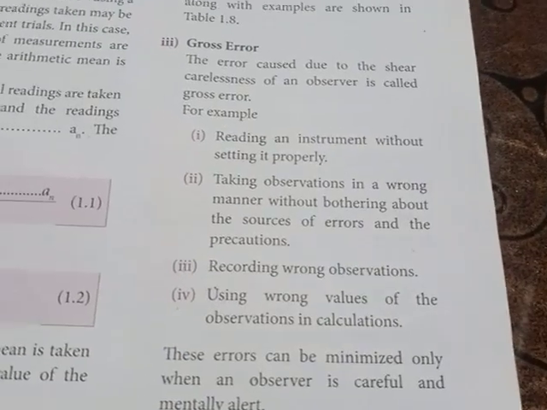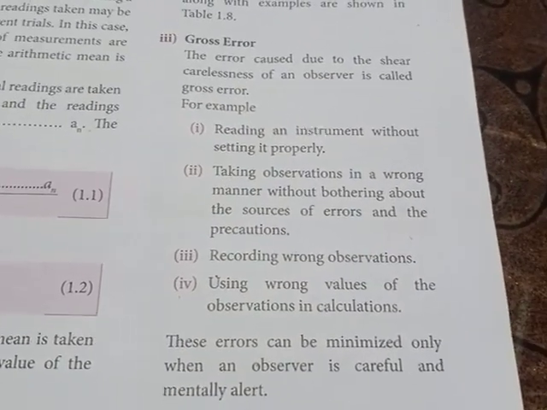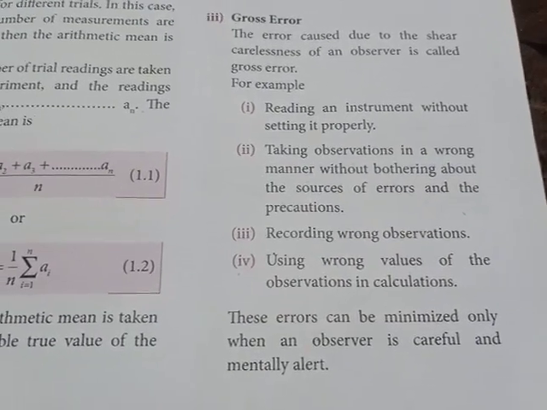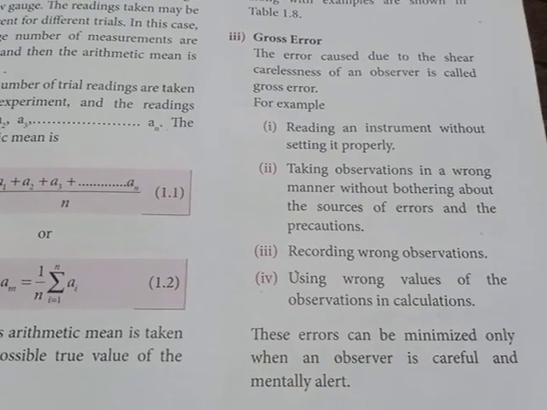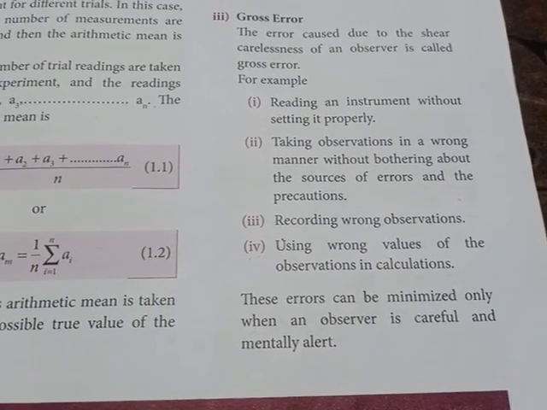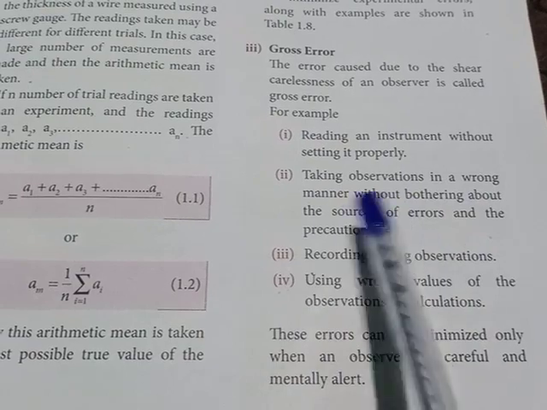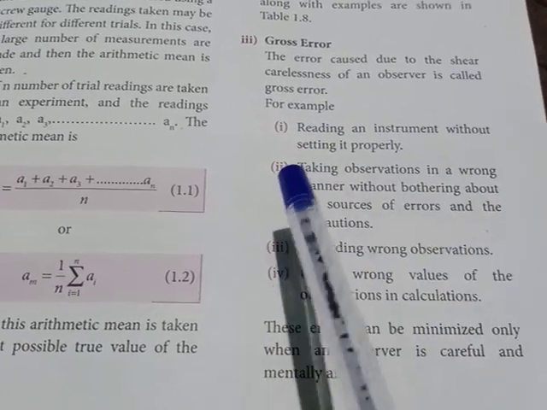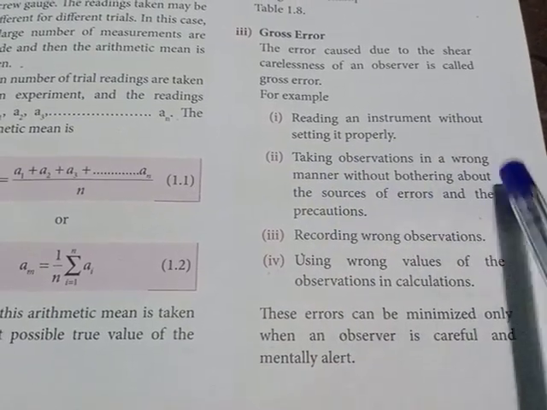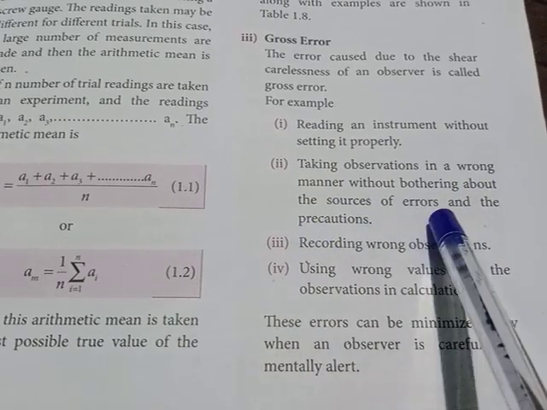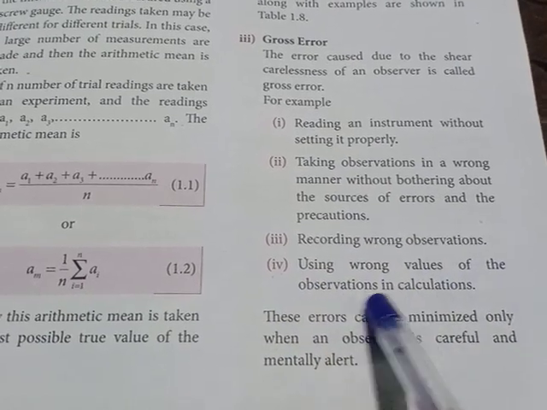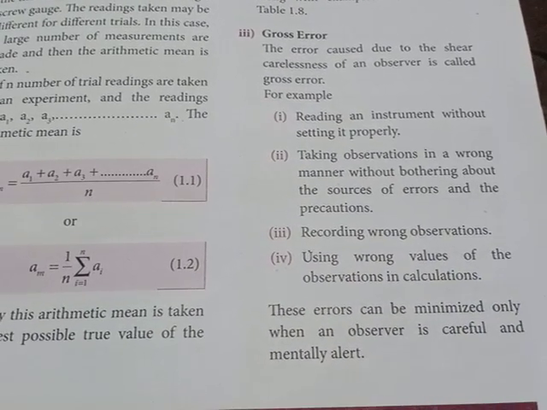And the last one is gross error. These occur due to sheer carelessness. Sometimes while doing the practical exam, some fear occurs. We also have that exam fear. Due to this fear, while taking the reading, we make some error in the experiment. That is the gross error. Some examples: reading an instrument without setting it properly, taking observation in the wrong manner, without bothering about the source of error and precautions, recording wrong observation, using wrong values of the observation in calculation. That is what we call a gross error.